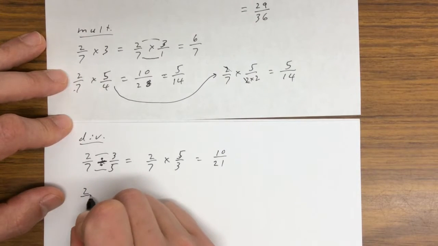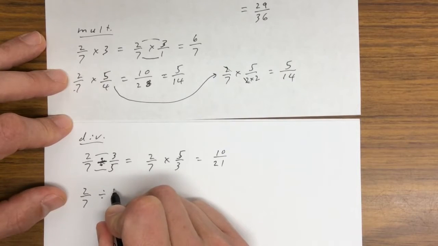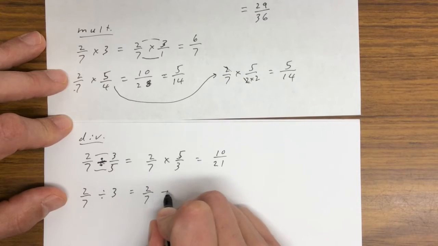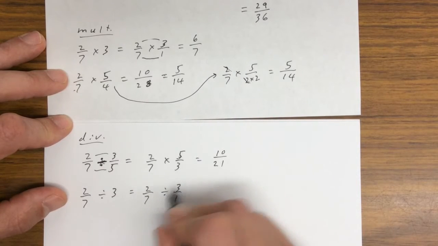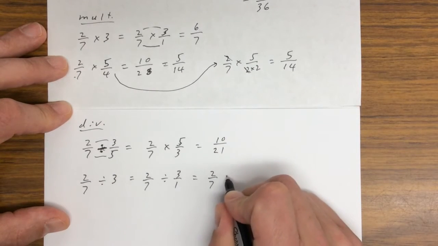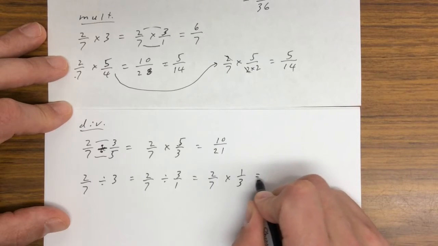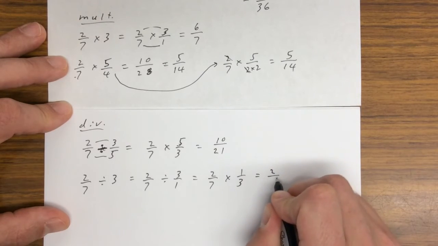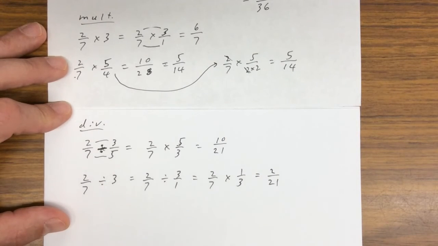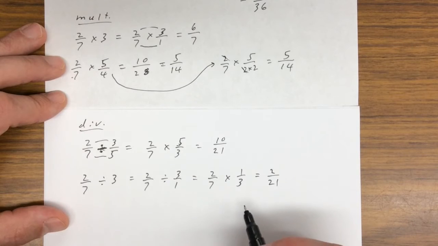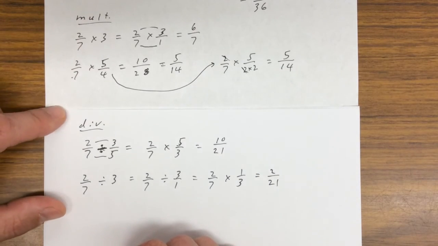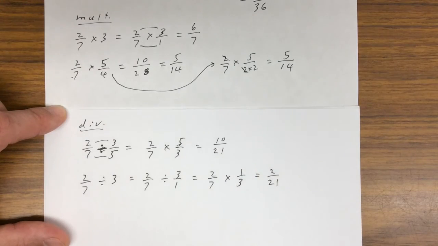Now what if you had 2/7 divided by a whole number, like 3? Well, then you do 2/7 divided by 3/1 and do the same thing. So it's going to be 2/7 times 1/3, which equals 2/21. Okay, so that's operations with numbers, with fractions. Now we're going to do the similar things with rational expressions, because we're going to have to factor some rational expressions to do this, some quadratics.